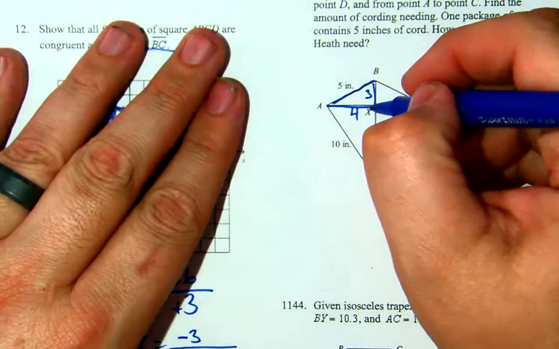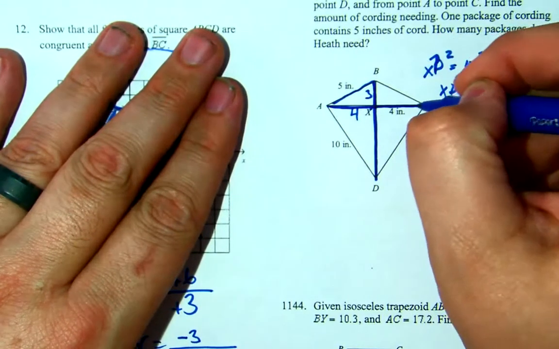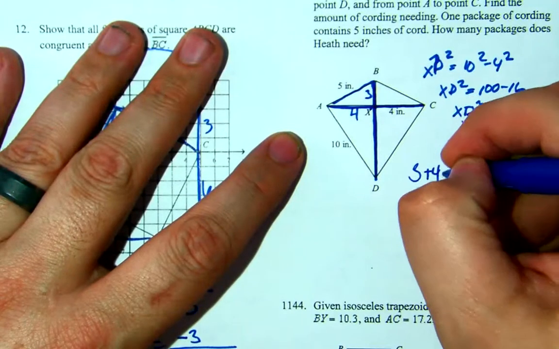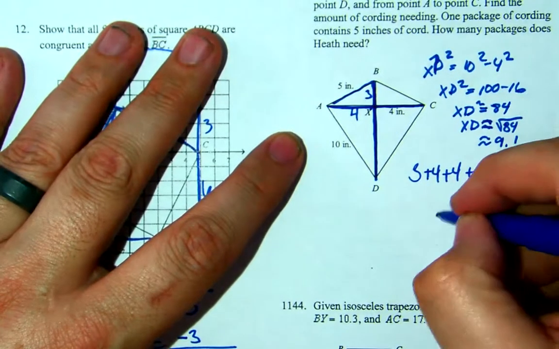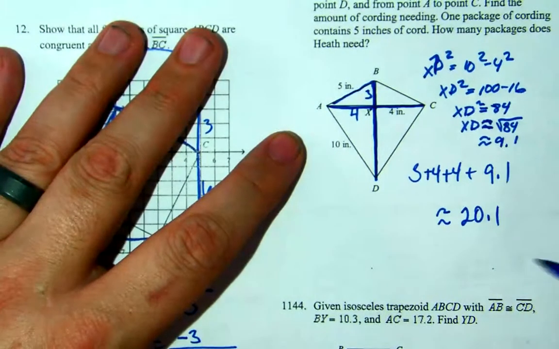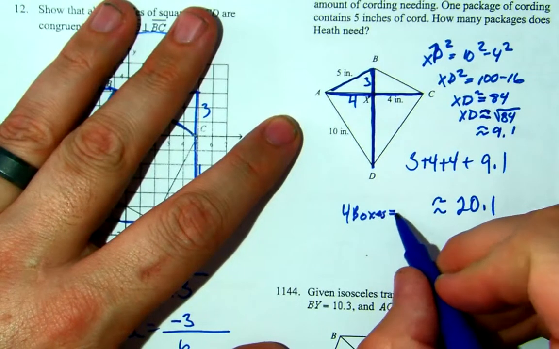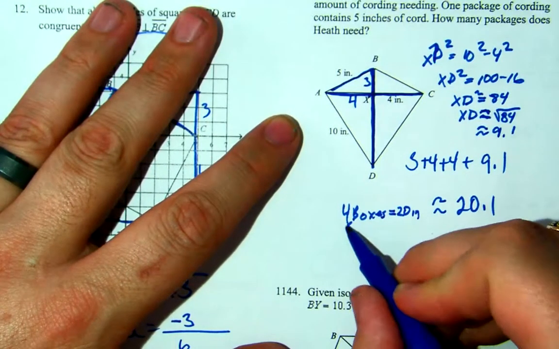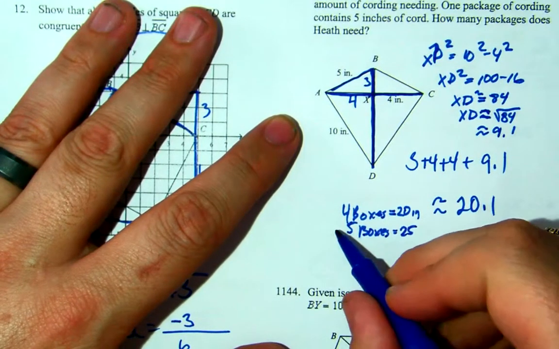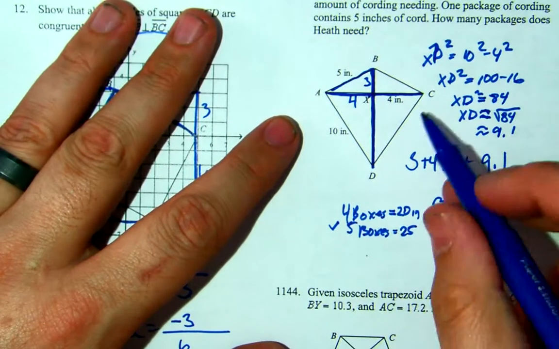And since what we're trying to do is come up with piping for the diagonals, essentially, you're going to go 3 plus 4 plus 4 plus 9.1, which is around 20.1. Now the boxes have 5 inches each. 4 boxes gets me 20 inches. 5 boxes gets me 25 inches. So technically 5 is the correct answer because we'd have enough to cover the 20.1 inches.